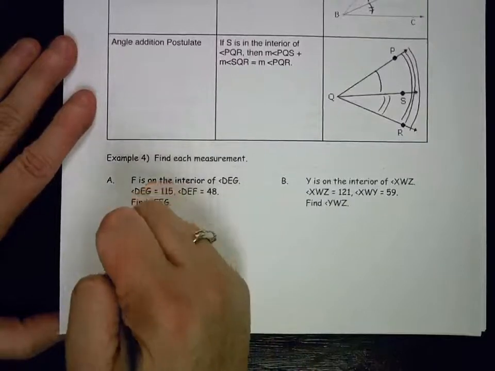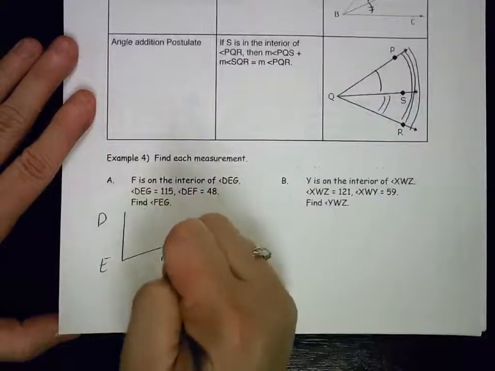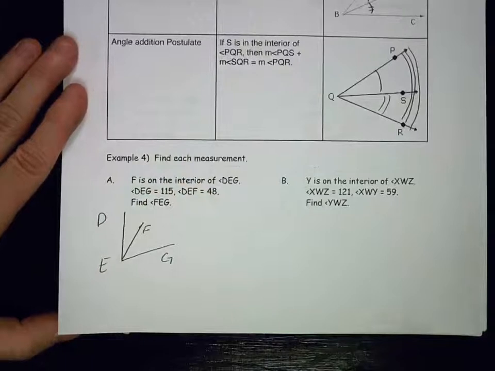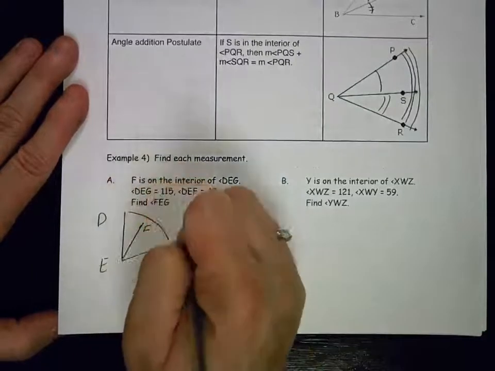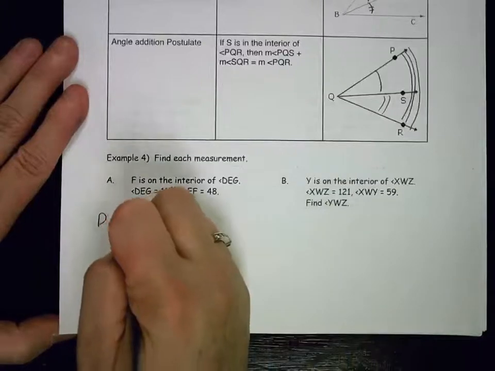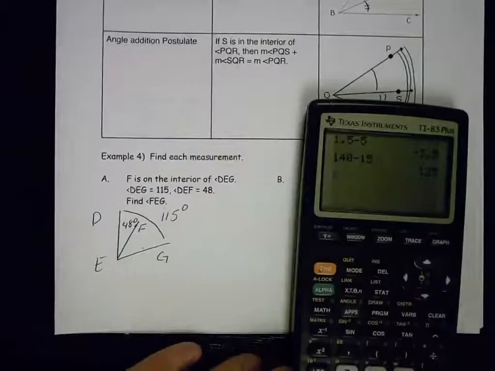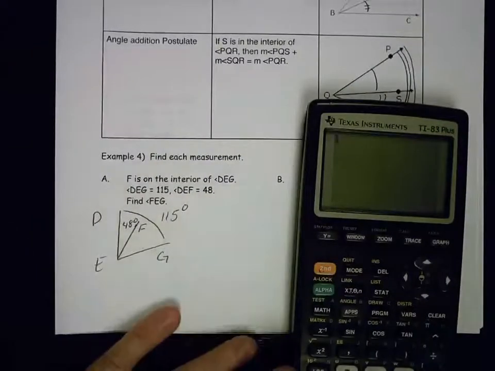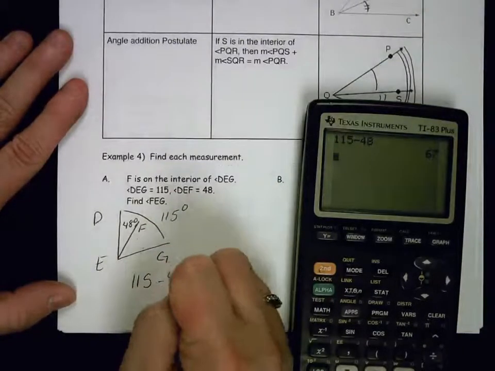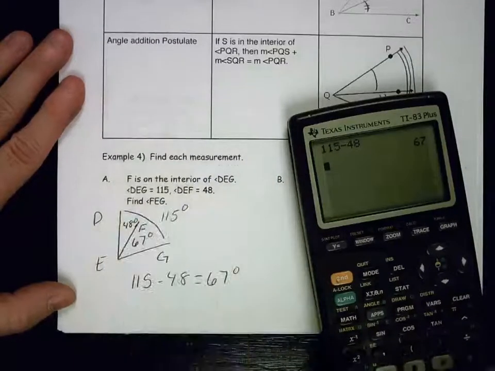F is on the interior of DEG, so we need to draw a picture. F is on the interior. DEG is 115 degrees. DEF is 48 degrees. So if we want to find this angle right here, we're going to do 115 minus 48, and that angle right there is 67 degrees.